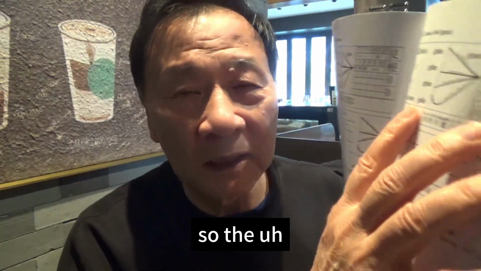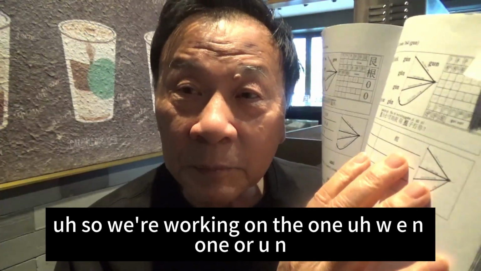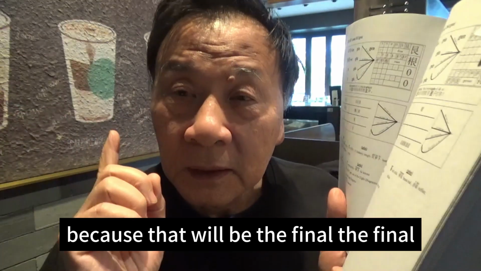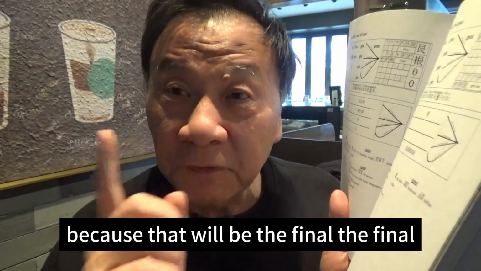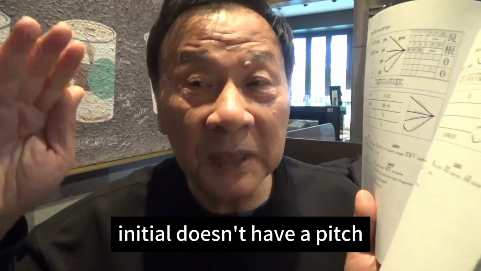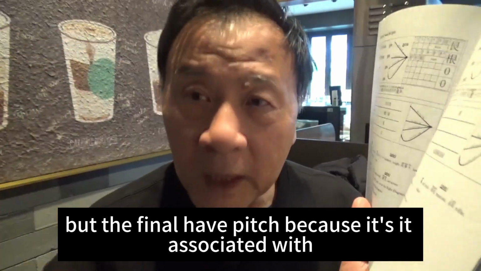So we're working on the one WEN, one or UN, because that will be the final. The difference between final and initial: the initial doesn't have a pitch, but the final has pitch because it associates with tones.